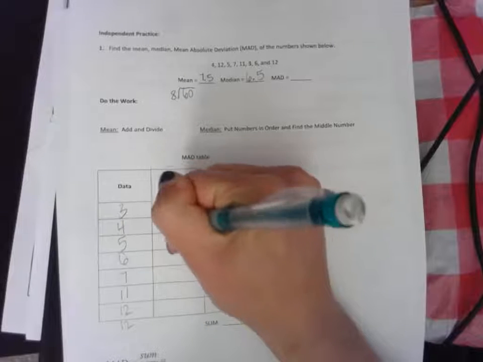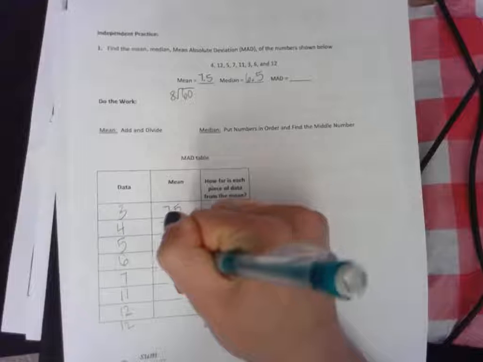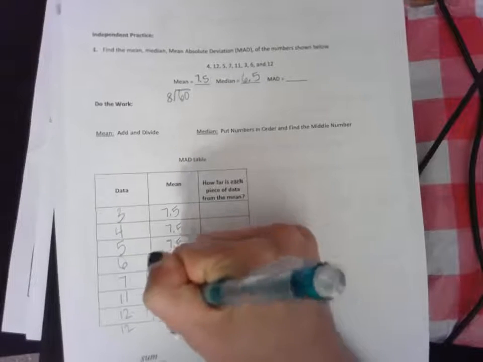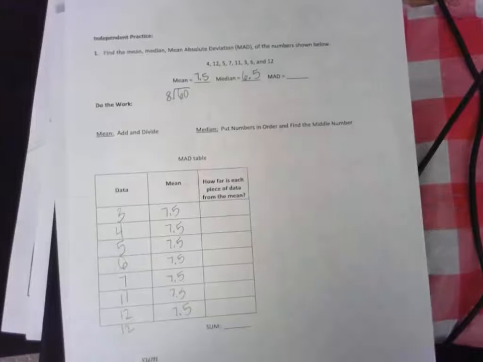Now if I go down here and look, I can fill in this middle column with my mean because I have that. So 7.5 all the way down. So really, this part is nothing new because you're used to finding the mean of numbers.